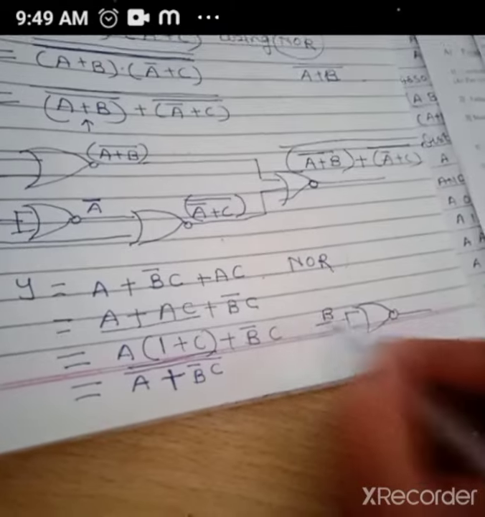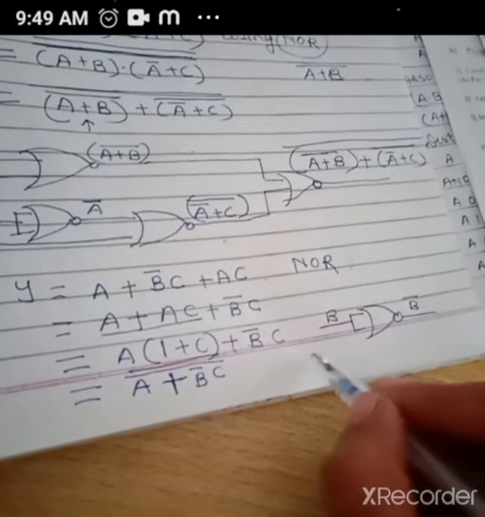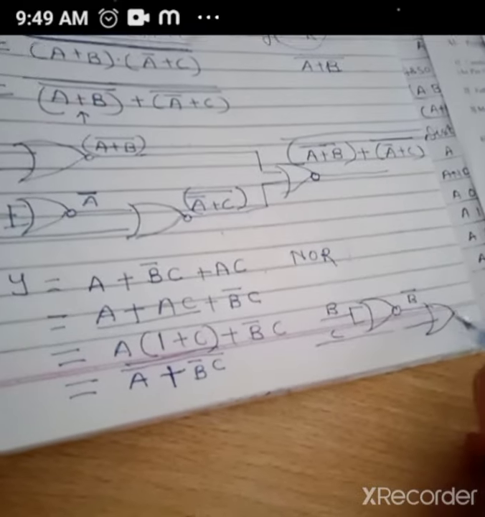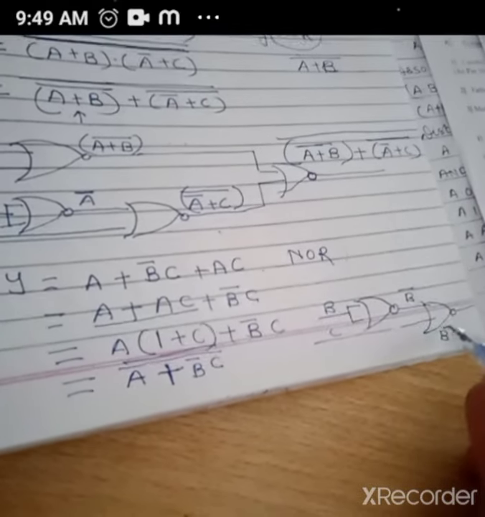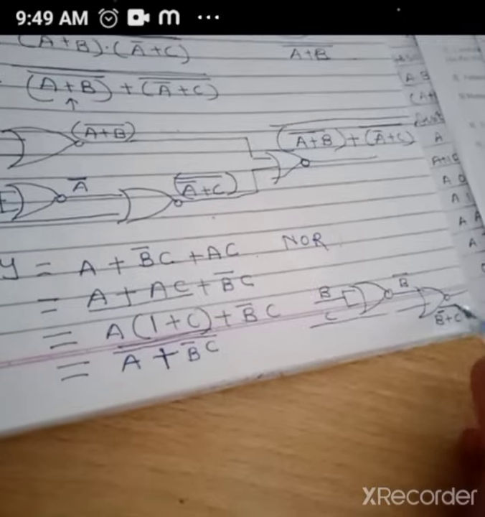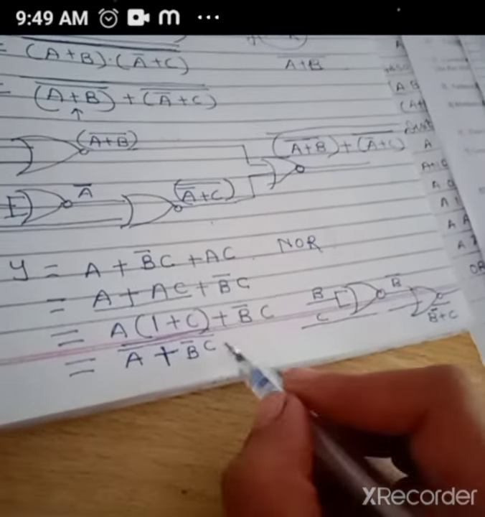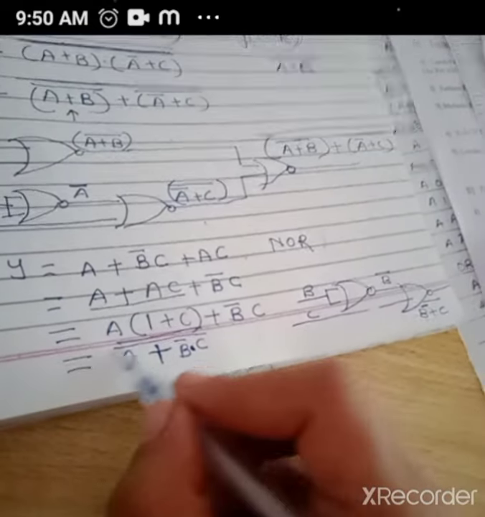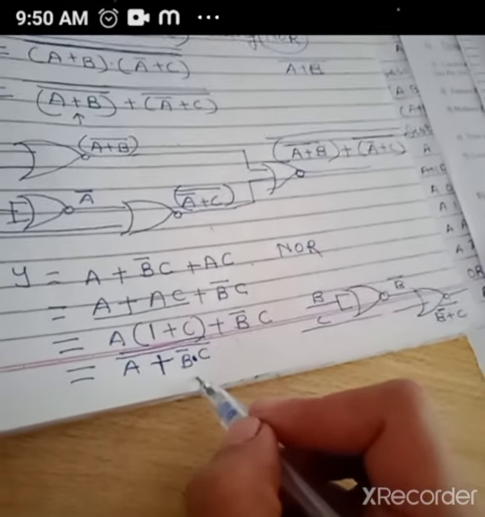So this is B, this will give you B bar. Take this C as it is, combine with NOR. This will give you (B bar plus C) whole bar. Means here also you want a plus sign. Means further implementation is also required.